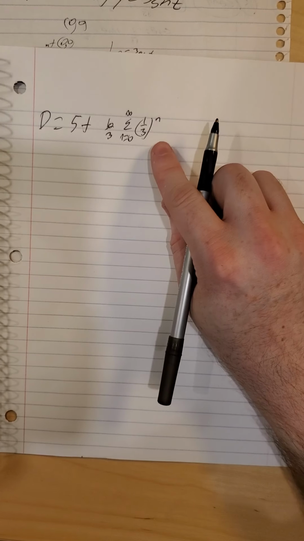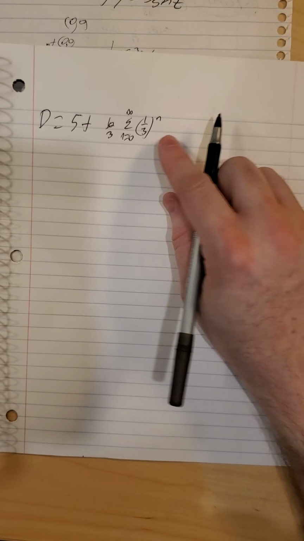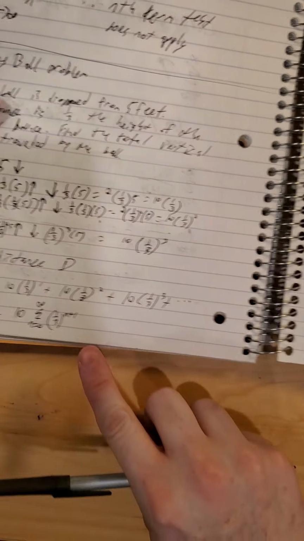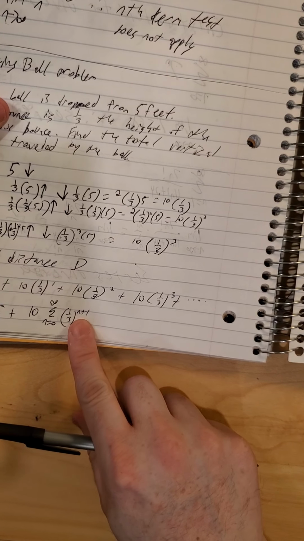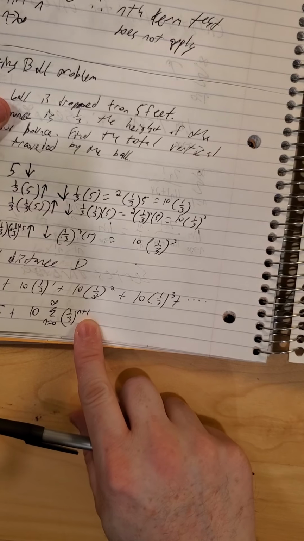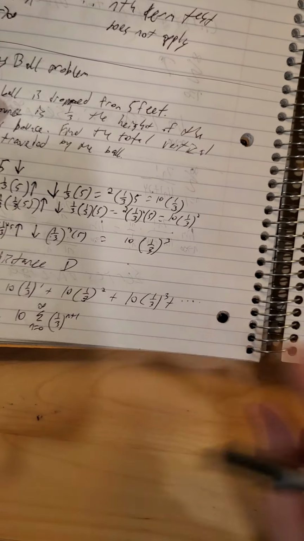So what happened there was we had, if you'll recall, 1/3 to the n plus 1 power. Well, that's 1/3 to the n times 1/3, and we just factored the 1/3 out.